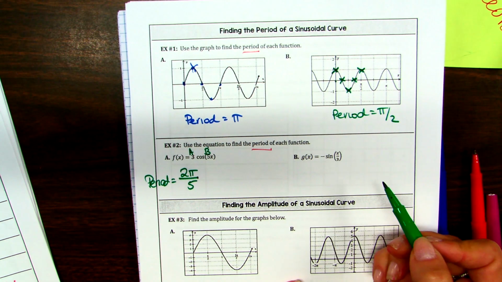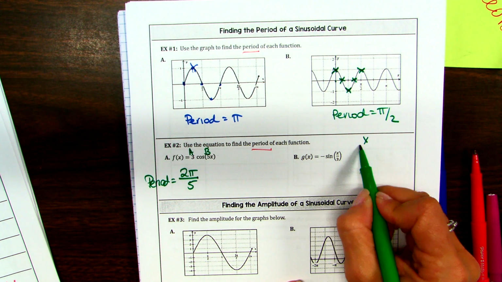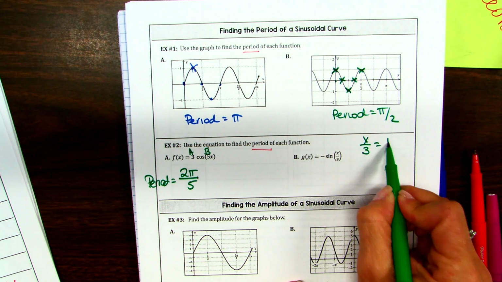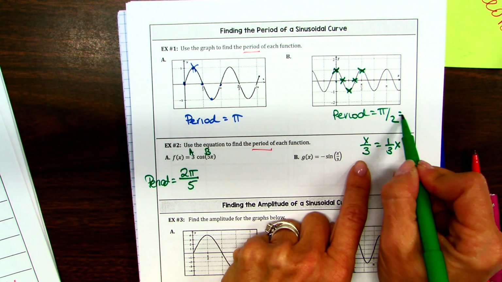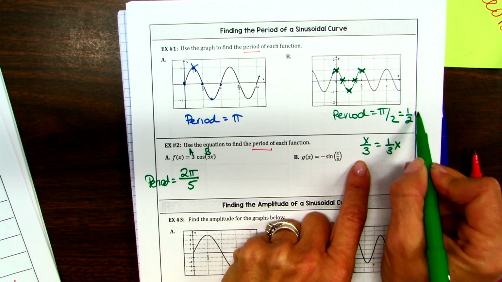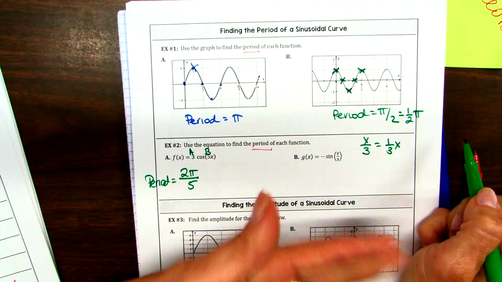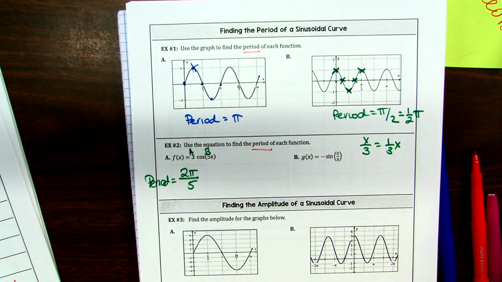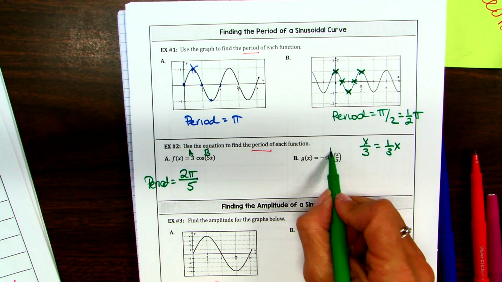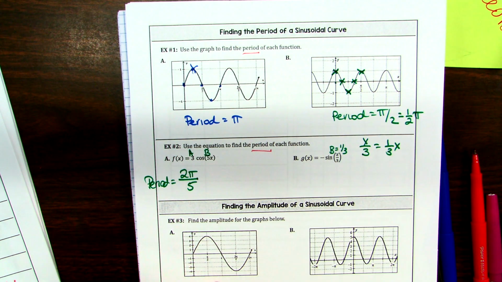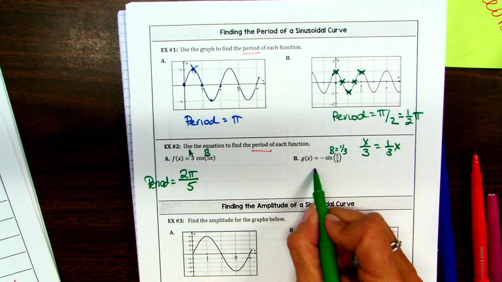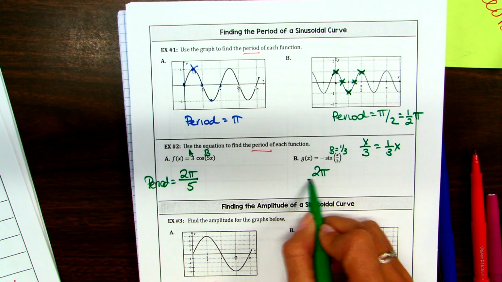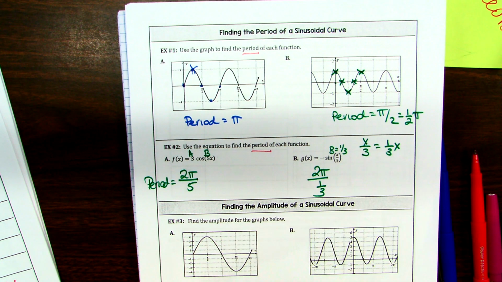How about this one? Now listen, guys, x over 3, that's the same as 1/3 x. Okay, those mean the same thing. Just like this problem right here could be 1/2 pi. It's pi over 2, half of pi. You could write it either way, okay? So the b value here is 1/3, is the point I'm trying to make. It's 1/3. So to find my period, that's 2 pi always on top, divided by b.